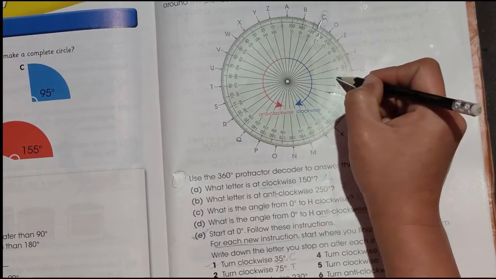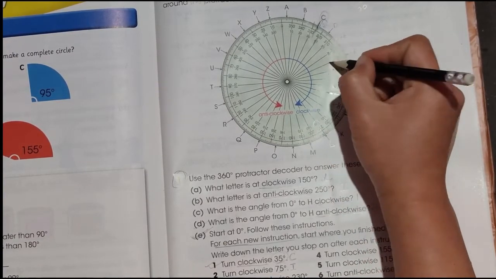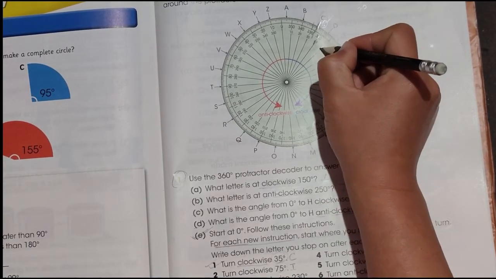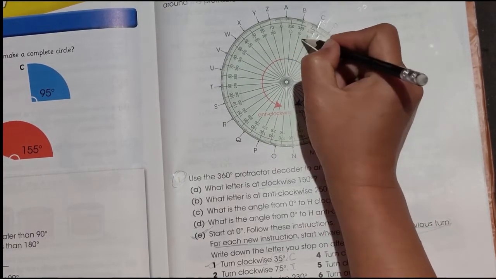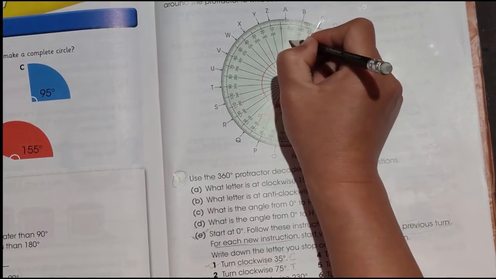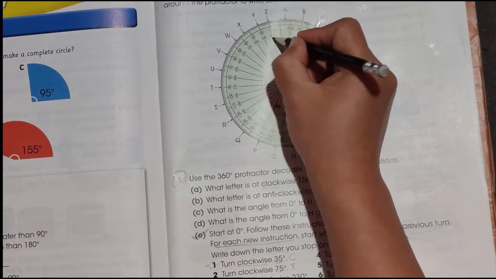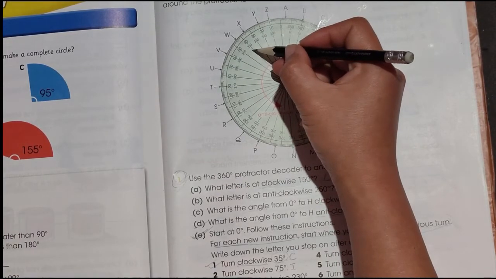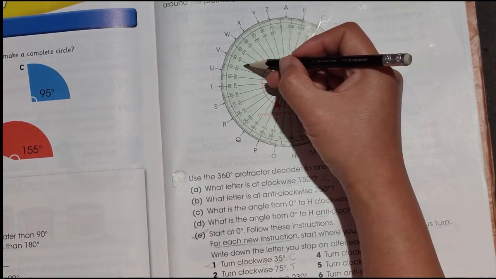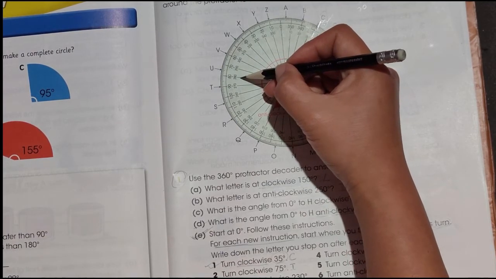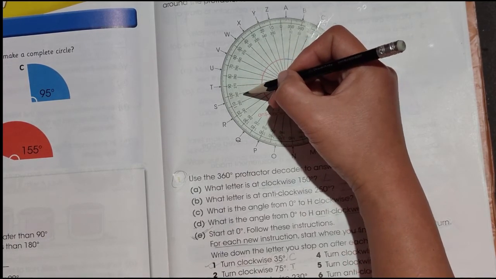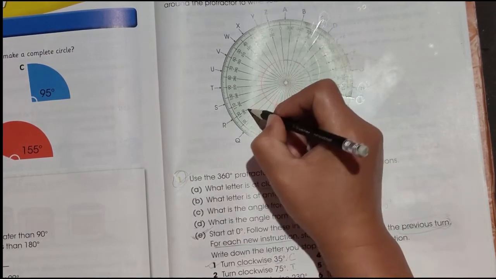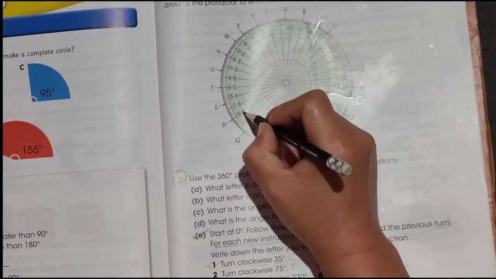So 10, 20, 30, 40, 50, 60, 70, 80, 90, 100, 110, 120, 130, 140, 150, 160, 170, 180, 190, 200, 210, 220, 230. So this is your 230.